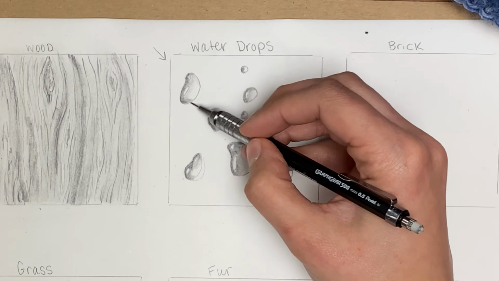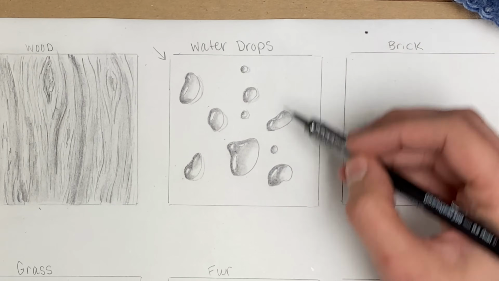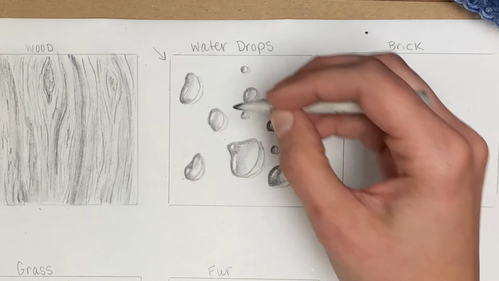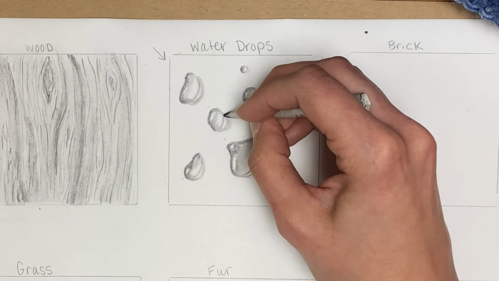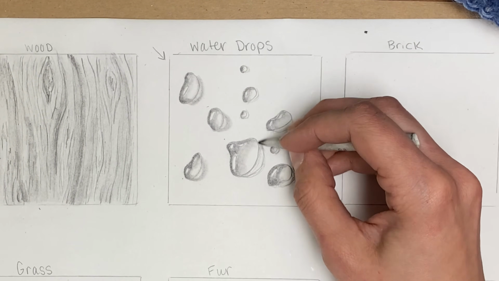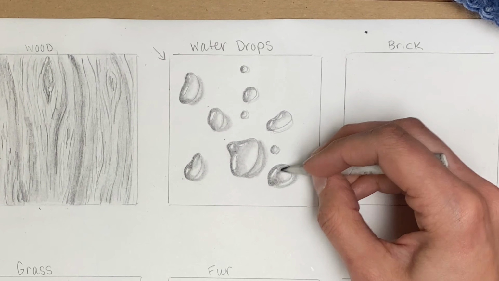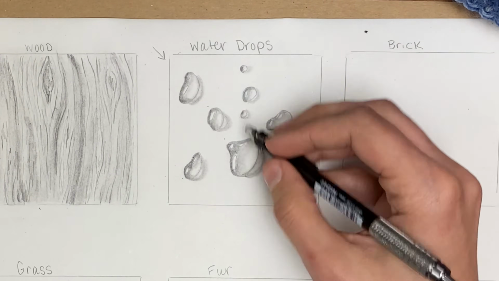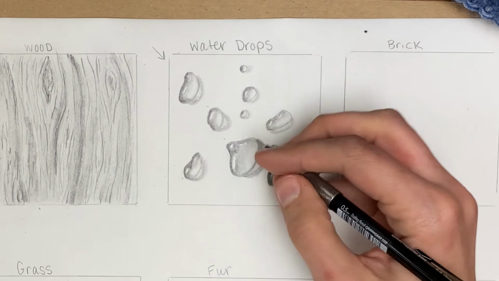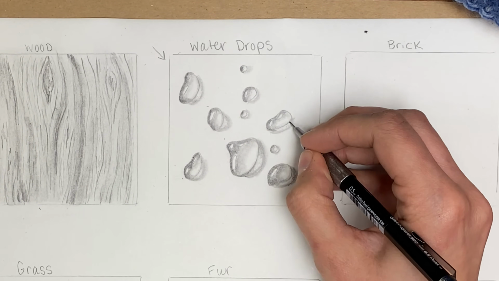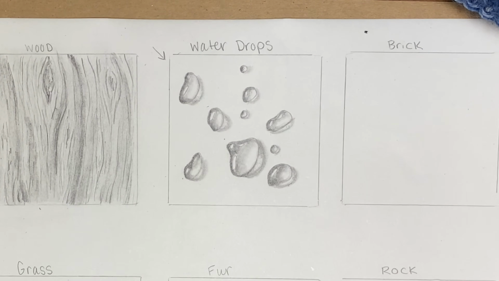And then I'm going to start to do the shadow cast by that little water drop. And the shadow is strange because halfway in that shadow there's going to be a light spot because the water is see-through. So part of the shadow is going to be dark, and then the middle of the shadow will be light, and then the edge of the shadow will be dark again. So you can see how there's a little light spot inside of that cast shadow. And I can erase some if I need to, but I do like to use my mechanical pencil to clean up any edges.